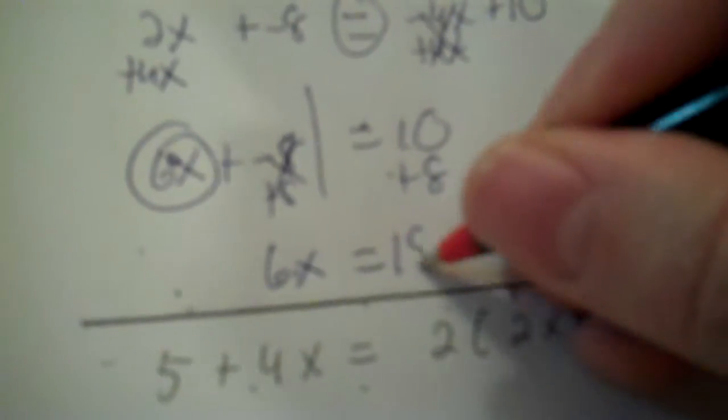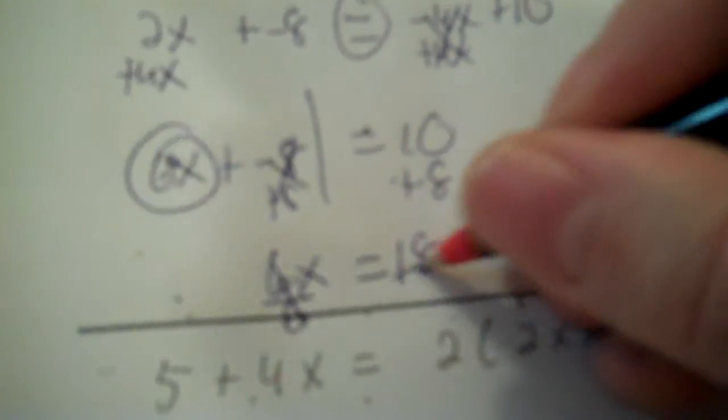And now we use inverse operations. So you got a times and a plus. So you get rid of the number being added. It'd be adding 8. 10 plus 8 is 18. Then you divide by 6. And 18 divided by 6 is 3. So x equals 3.